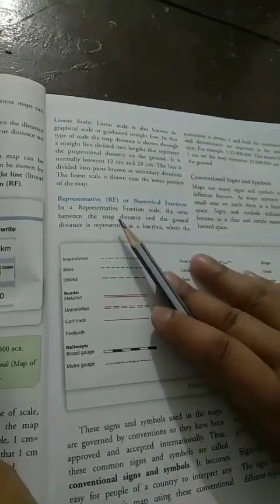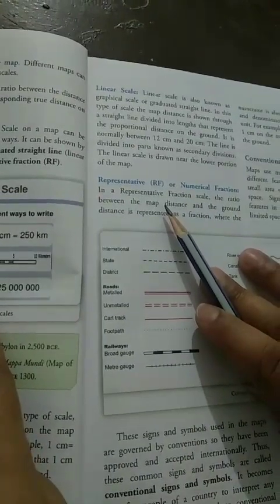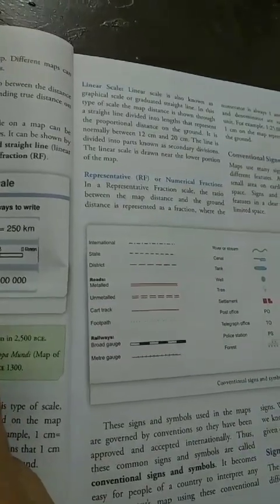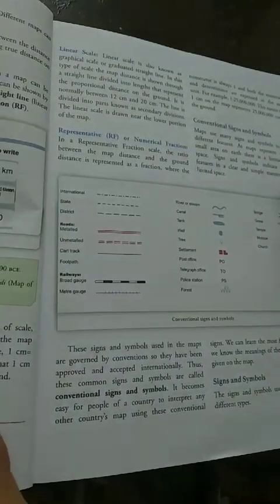Now let us shift on to the next one, and that is the representative fraction, which is also known as the numerical fraction. In short, we can say that in the representative fraction scale, the distance is shown in the form of fractions. So it is the ratio between the map distance and the ground distance, which is represented as a fraction.